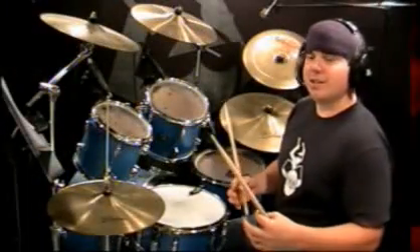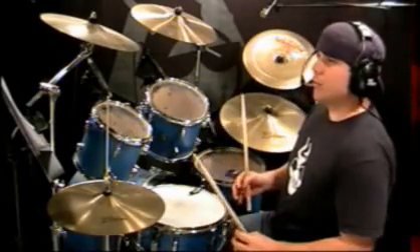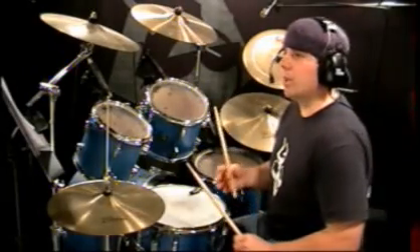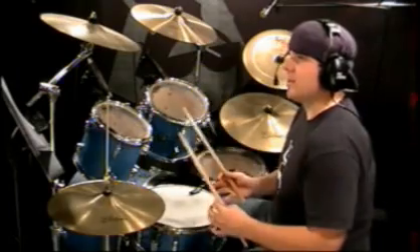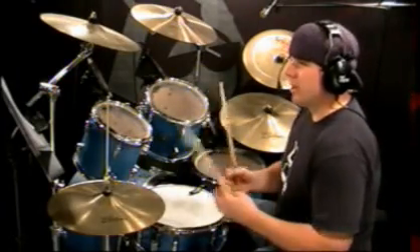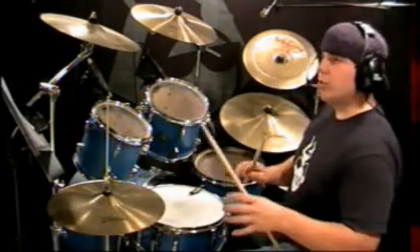The first technique, I don't know that it's a technique, but the first thing you want to make sure you do is to stay relaxed when you're playing that. Don't tense up. If you sense yourself tensing up to try to play it that quickly, try to relax.